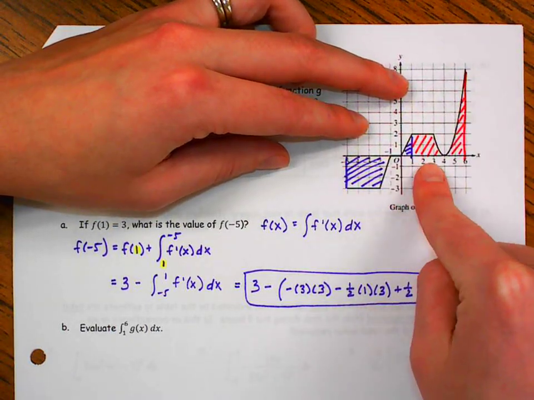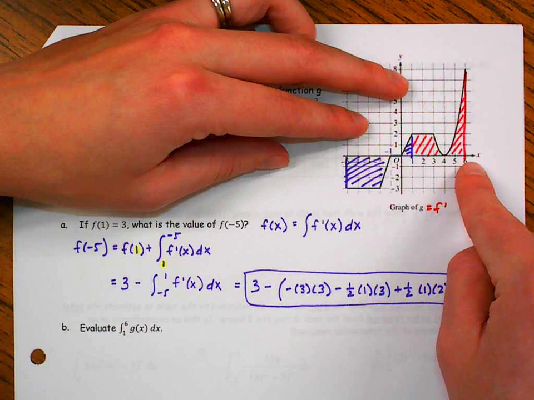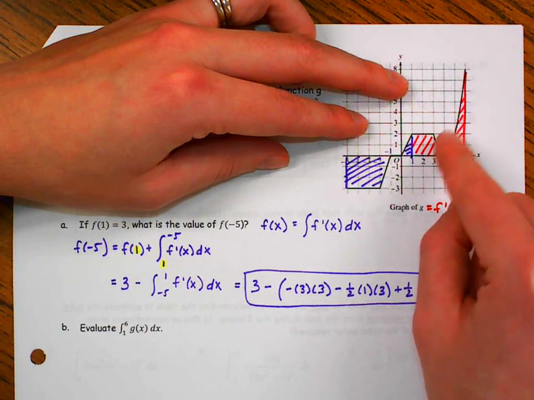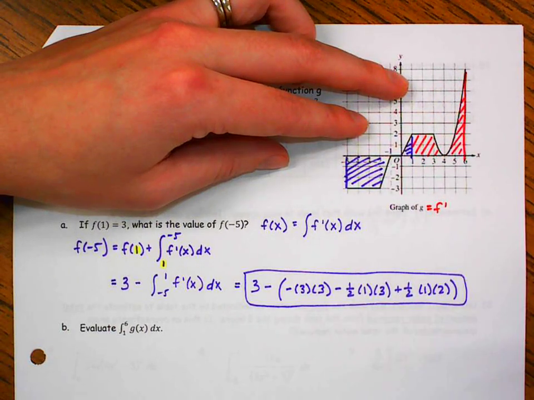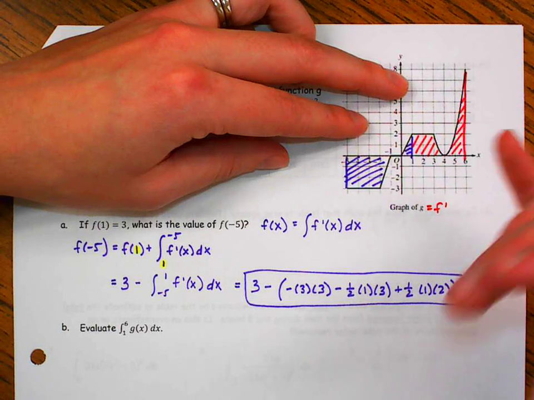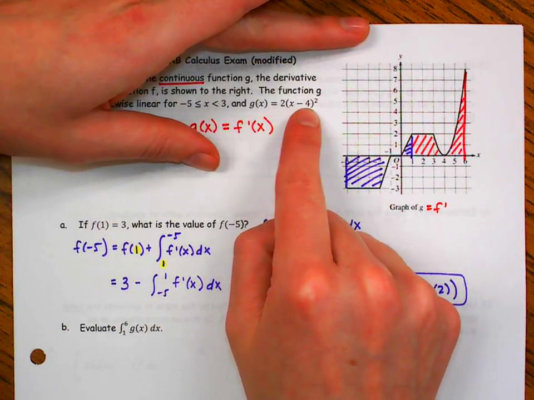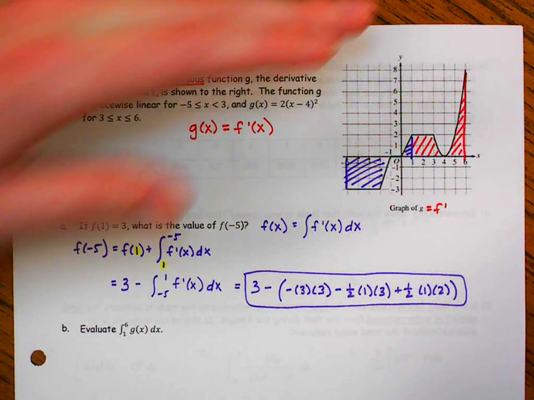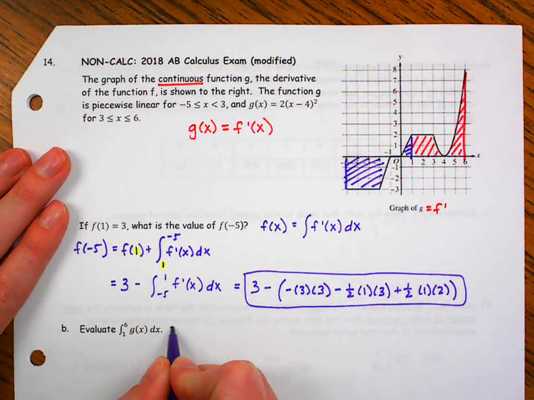geometrically from 1 to 3 pretty easily, but from 3 to 6 I have this smoother curve. I can't just do a triangle or find the area of a rectangle. I can only use that to approximate. But fortunately for us, they've defined what the curve is from 3 until 6. So what I'm going to do is start by taking this and breaking it up into 2 parts.